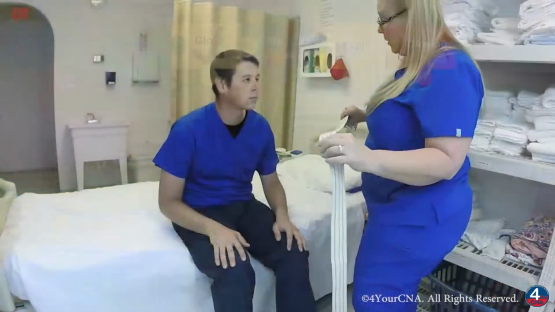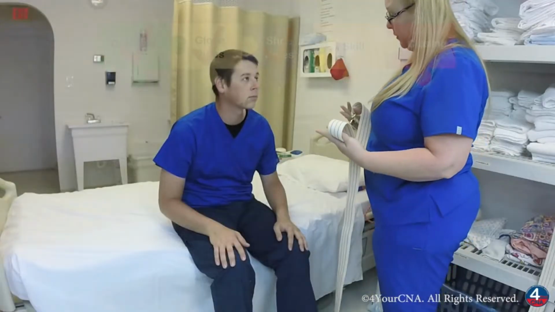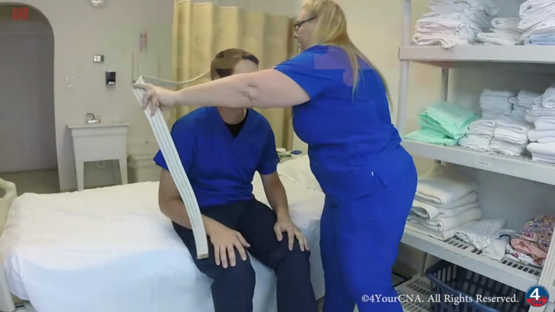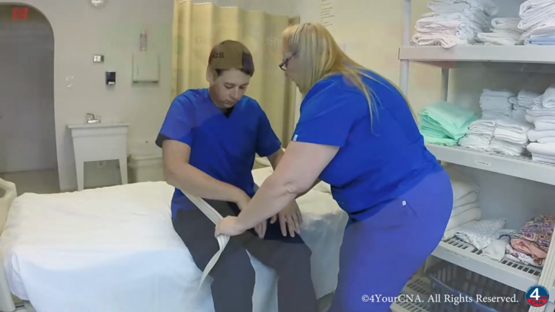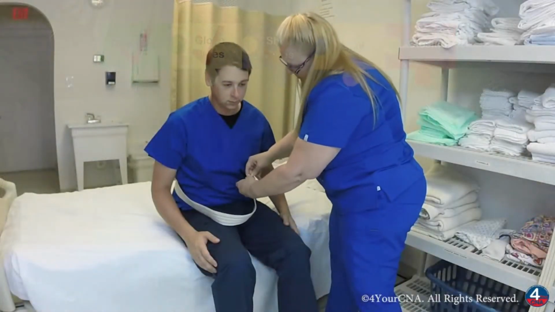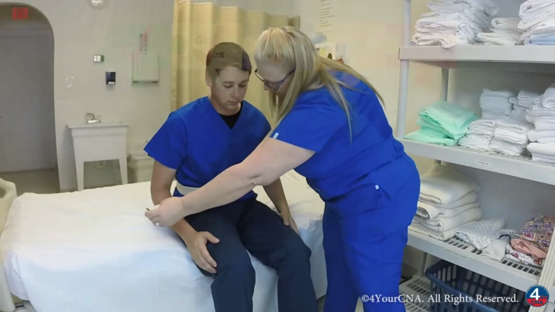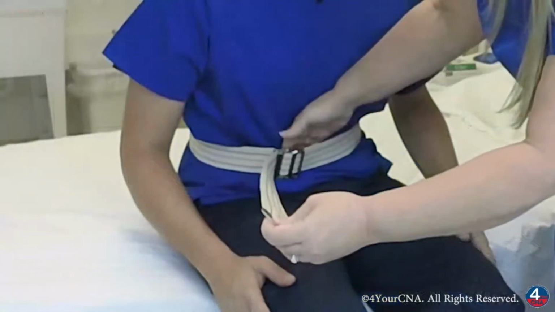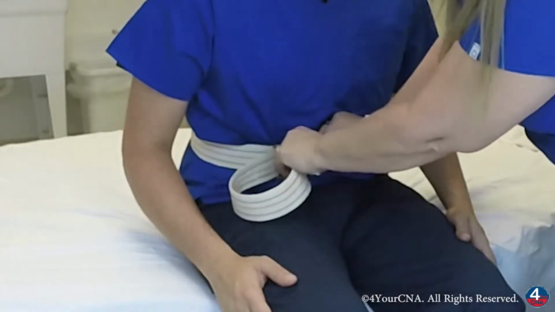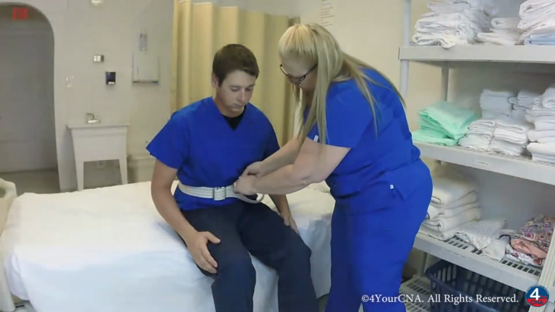I'm going to place this gait belt around your waist, and this is going to help me lift you and pivot you into the wheelchair, okay? Okay. I'm going to place this around your waist. Go ahead and raise your arms, and then you can relax. We'll make sure that there's 4 fingers between the gait belt and the patient, and then lock it into place in the second guard.